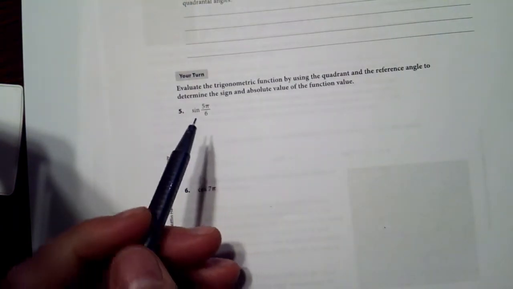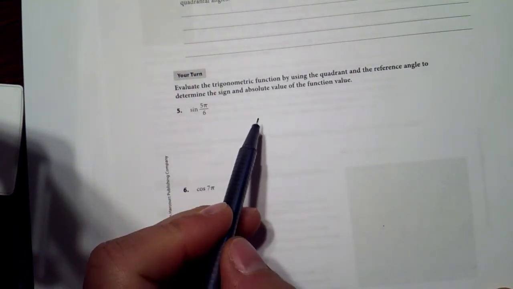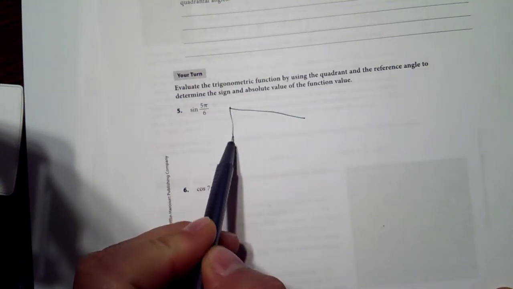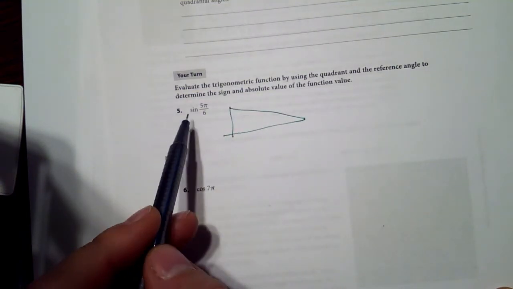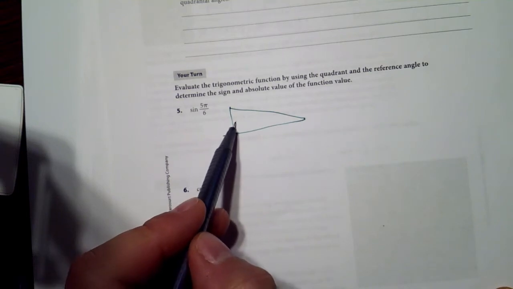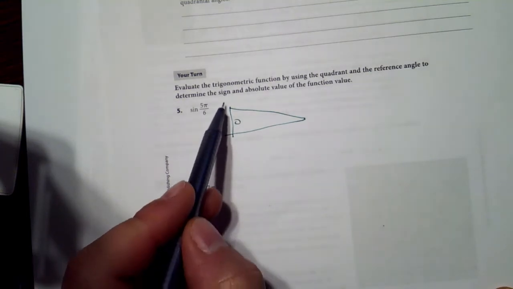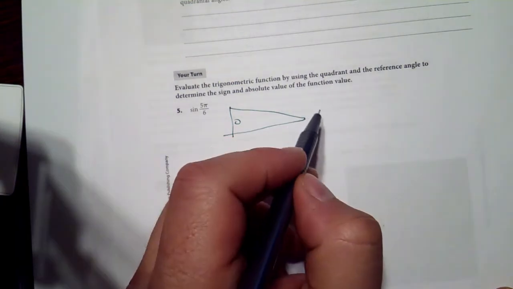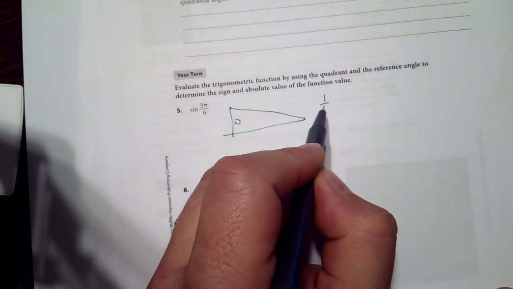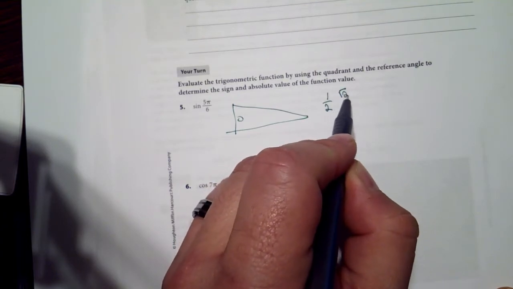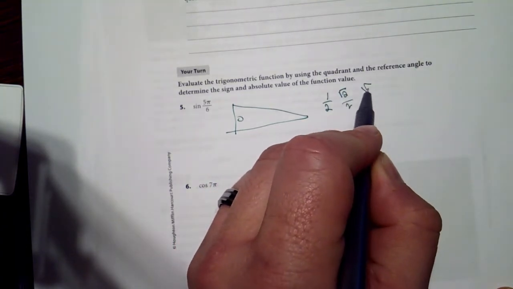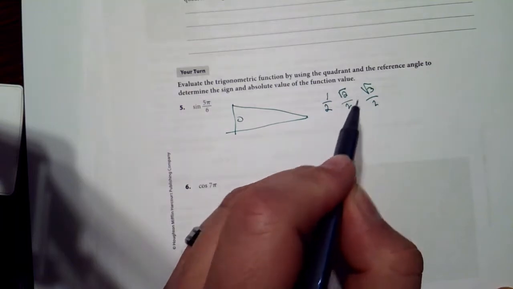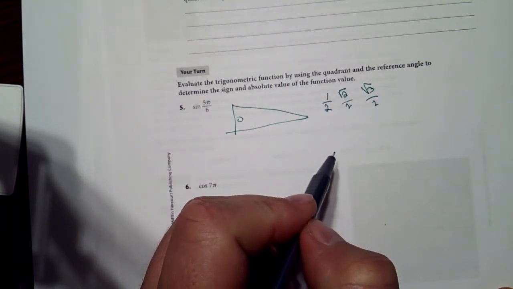Here we go. This is how I do these. I know this is the 30-degree triangle, so I'm going to draw my triangle. It looks like this. Sine is the y value, this side. Y is the shortest side of this triangle. And I only have 3 numbers, and they go in this order: 1/2, radical 2 over 2, radical 3 over 2. Look, 1, 2, 3, and 1, 2, 2, 2.